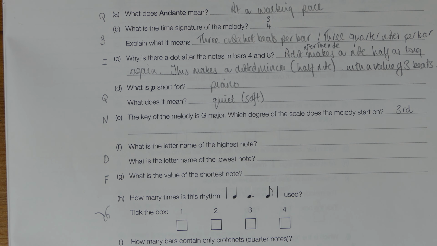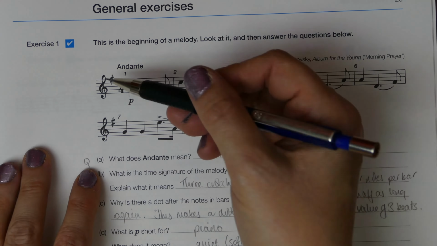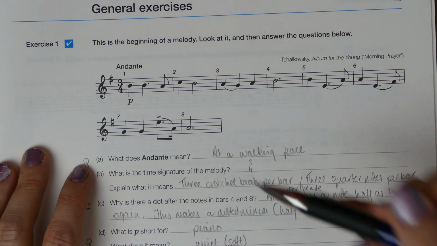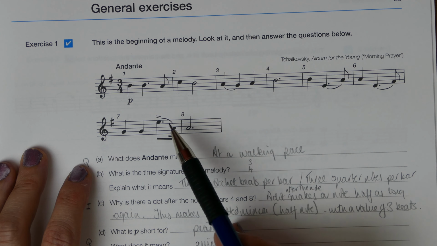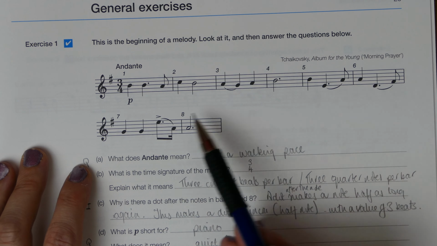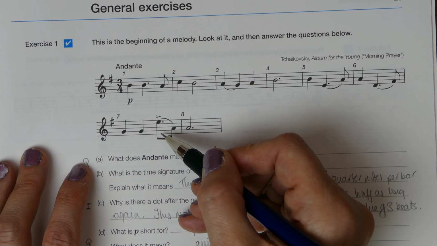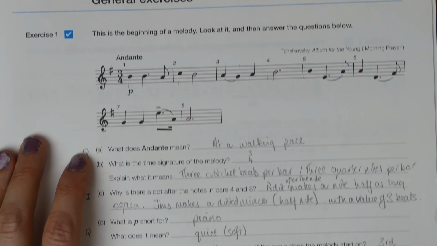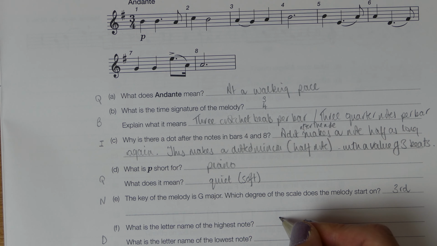What is the letter name of the highest note? Okay, so let's look through the extract. We're in the treble clef, so you need to refer back to section D. And the highest note, if you just glance through, is this one. The spaces spell FACE, so it's F-A-C-E. So the highest note is E. Use a capital letter.